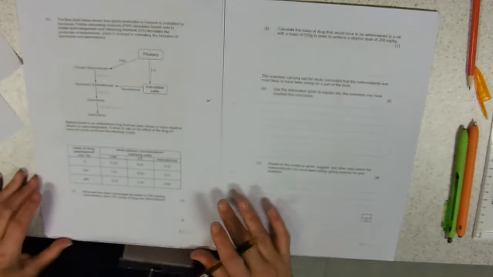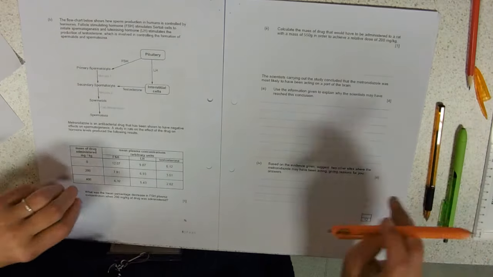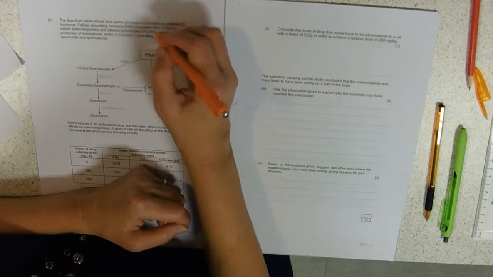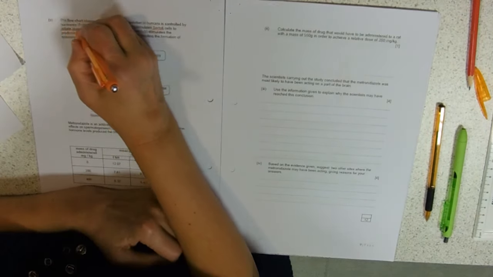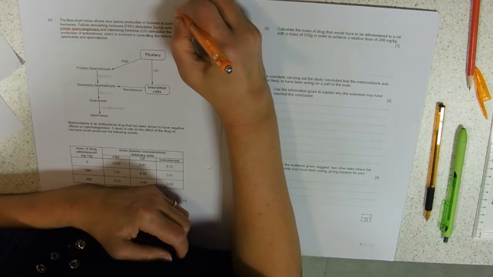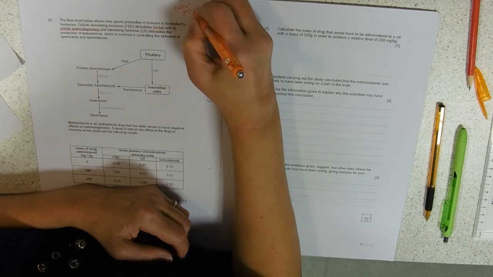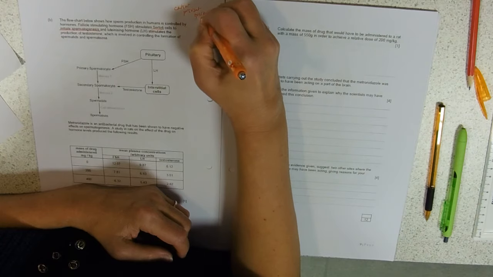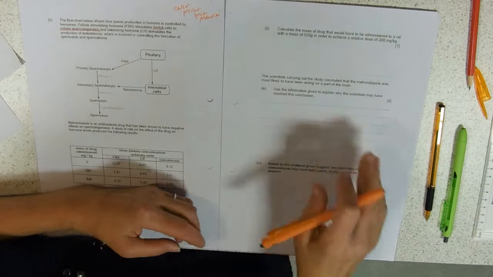So, the flow chart shows how sperm production is controlled by hormones. FSH, so we've heard of that, stimulates Sertoli cells to initiate spermatogenesis. At this point I think it's worth remembering the context that we're trying to prevent sperm production. That's what that very first bit said, it's working on the male contraceptive pill.